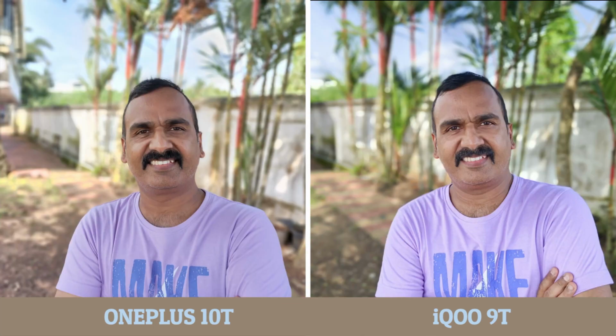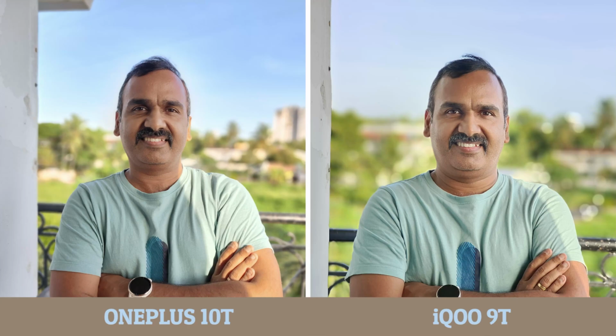Now moving on to the portrait images, once again very similar results. There isn't much to differentiate between these two devices, so you can judge how good the portraits have come. We feel both produce very similar skin tones as well. There isn't much to differentiate between these two devices when it comes to portrait. You can take 1x and 2x portraits using the telephoto lens on the iQOO 9.